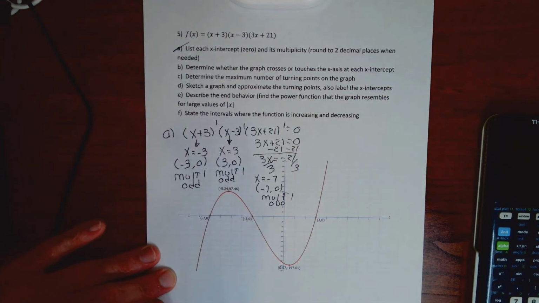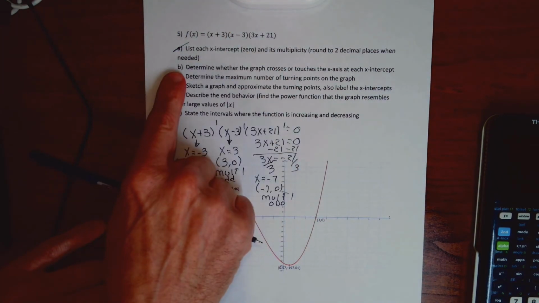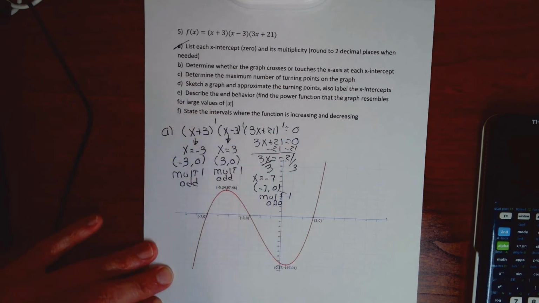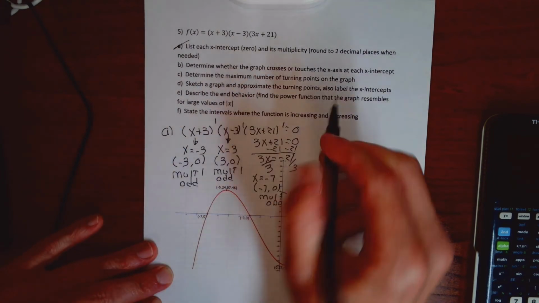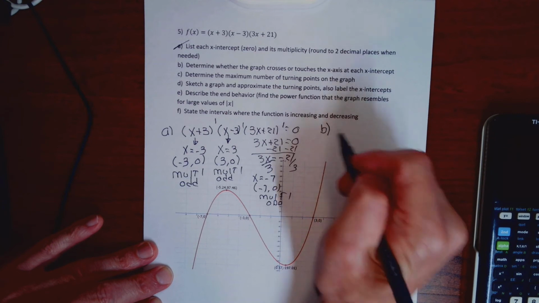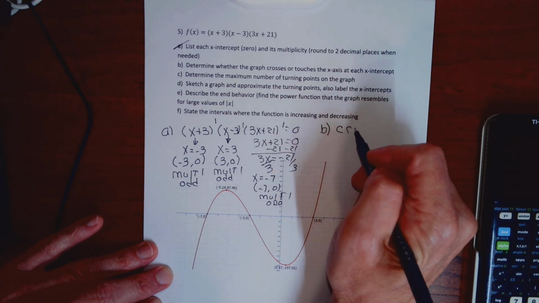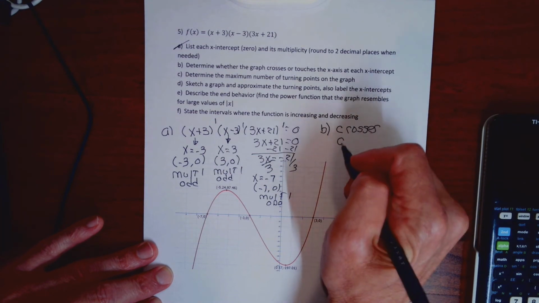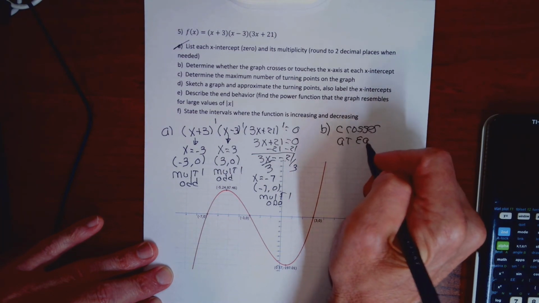Done with part A. For part B, determine whether the graph crosses or touches. Each of the x-intercepts has an odd exponent. It's going to cross at each. So I usually, if it does the same thing on all the x-intercepts, I usually don't separate.